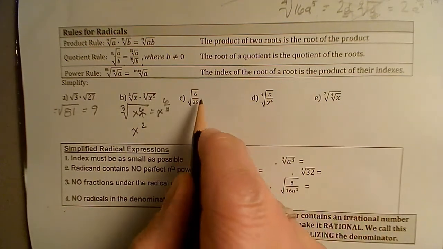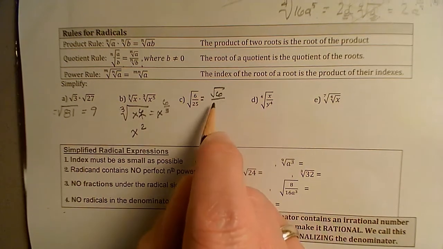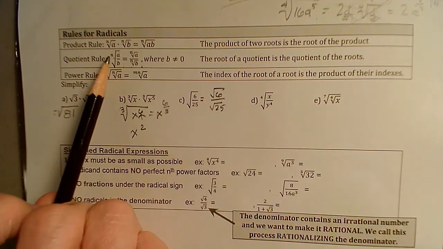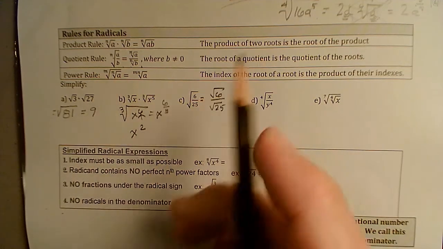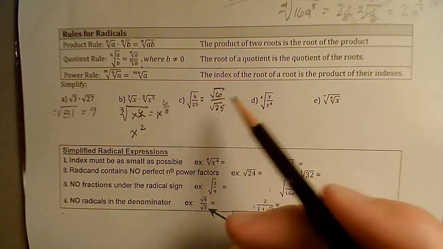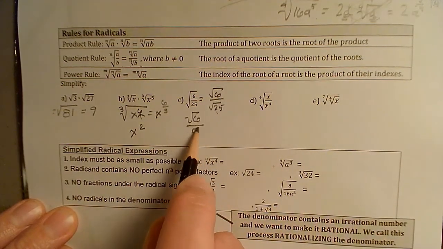Next one, what we want to do here is the square root of 6 over the square root of 25, using this quotient rule up here. And then we want to rationalize. We don't like radicals in the denominator, and so we want to simplify that one. And that ends up being square root of 6 over just 5.